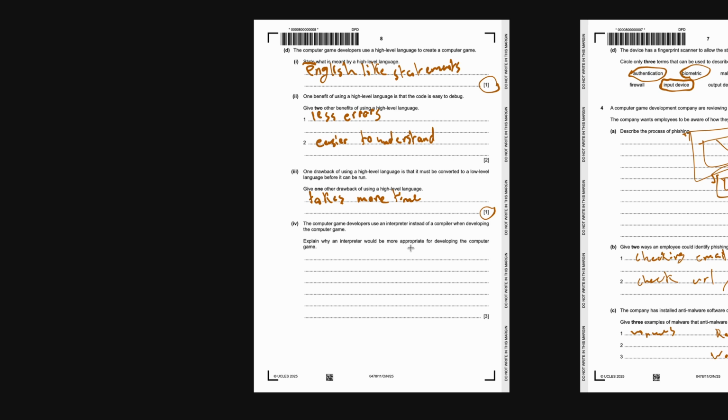So errors can be detected in real time. This is one of the benefits. And there is no need to translate each time an error is fixed, which makes it easier to debug. So all of these are valid solutions for this question.